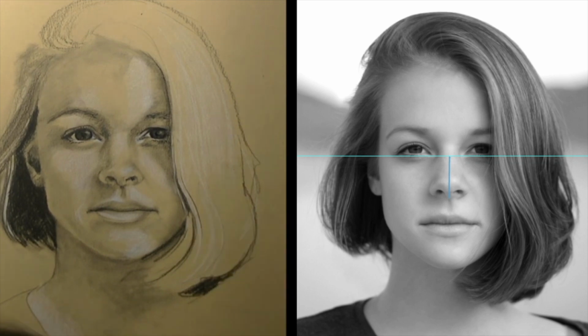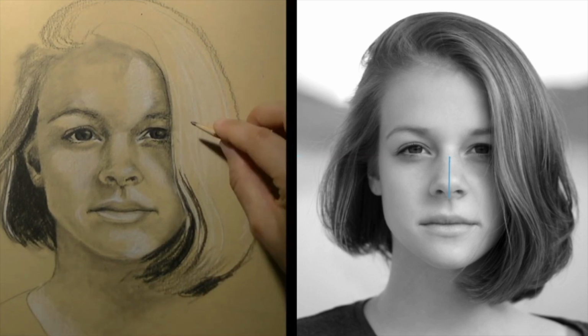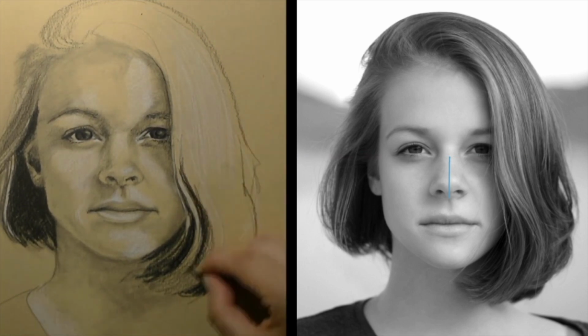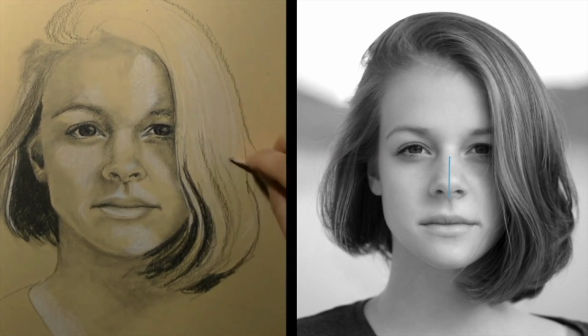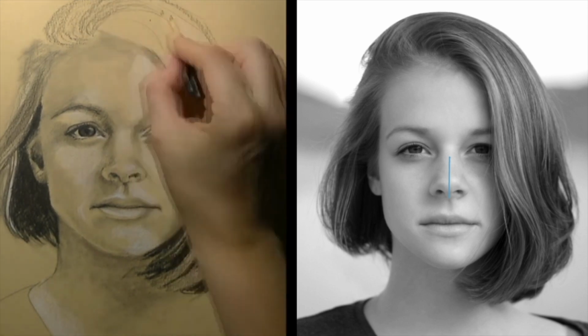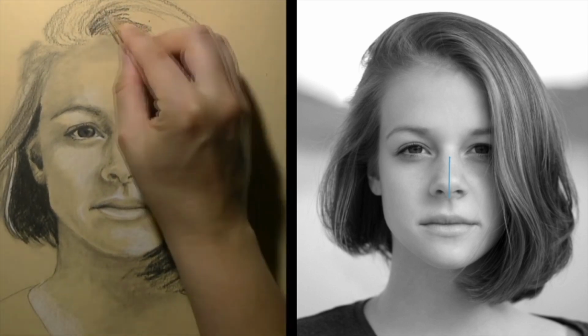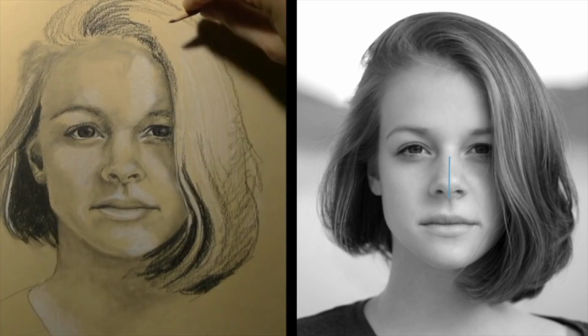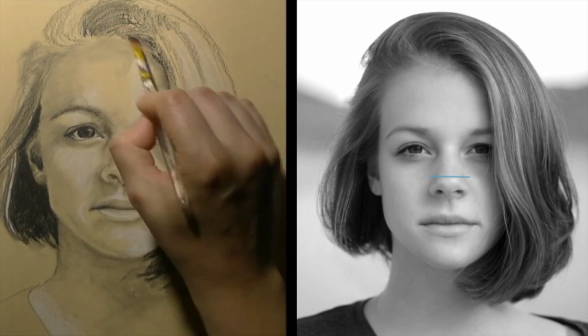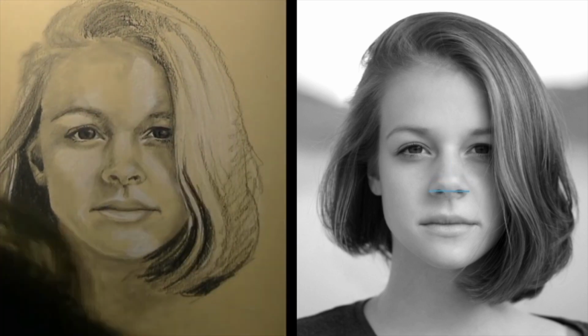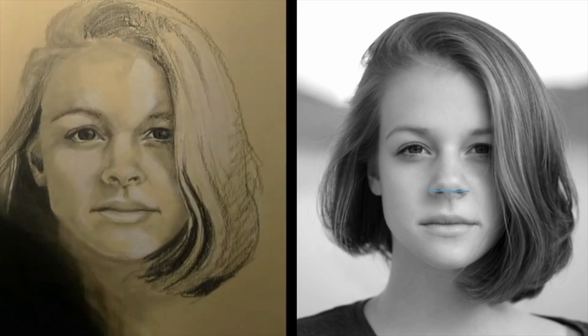One of the most common mistakes is to make the length of the nose longer than its width. Of course, it varies from person to person, but that's why you measure. Okay, here it's back again, so you can see that it's the same distance.